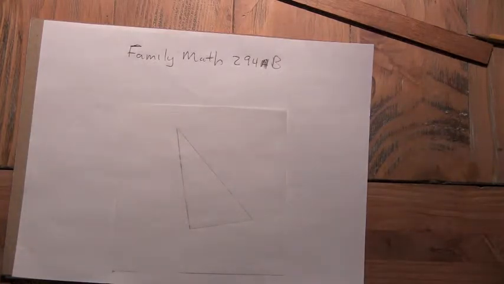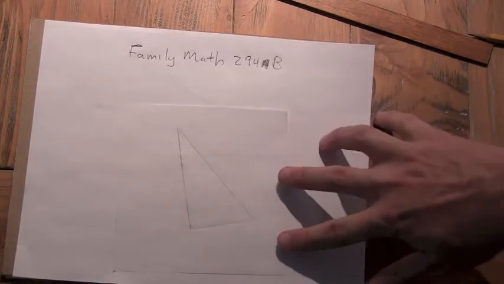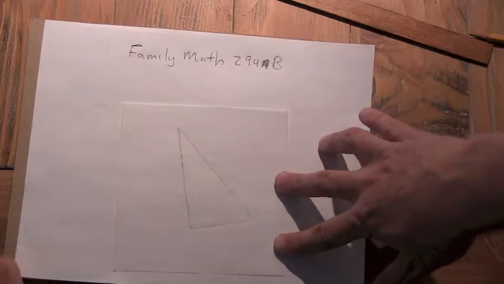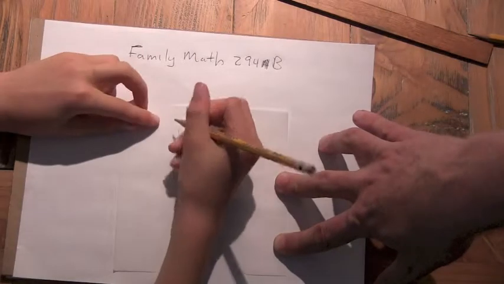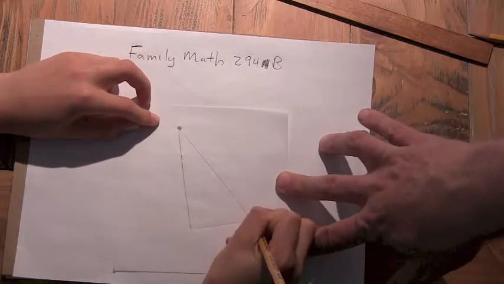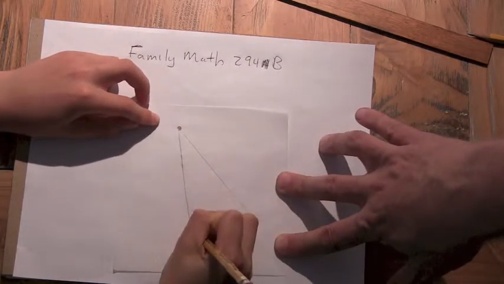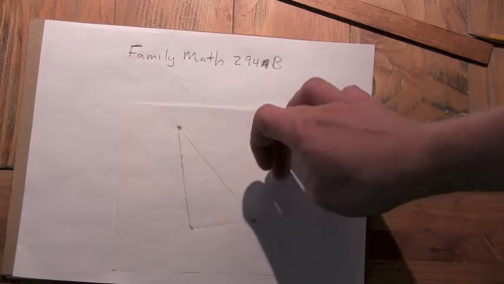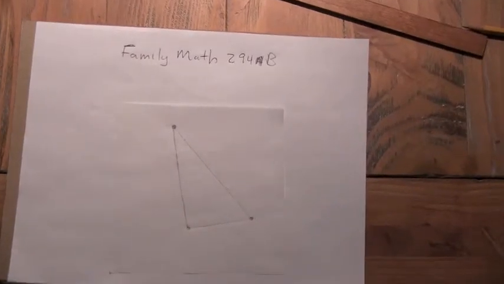Well, it's close enough. Would you do me a favor also, just to make it show up better on the camera? Can you fill in just some small dots where the corners of the triangle are? Just some small ones. That'll just help it show up better on the camera. And then what I want to do is zoom in a little. Okay. Perfect.